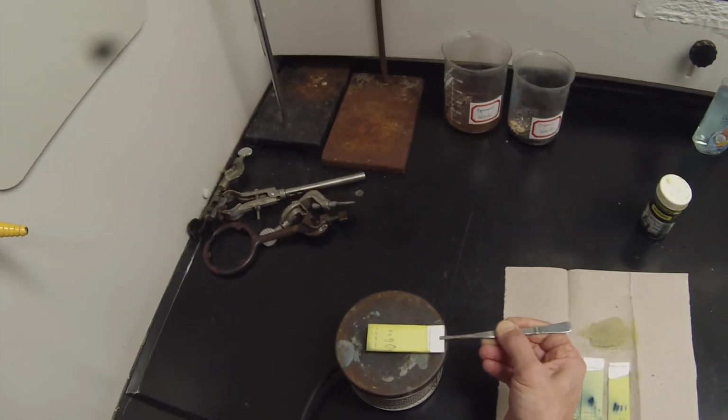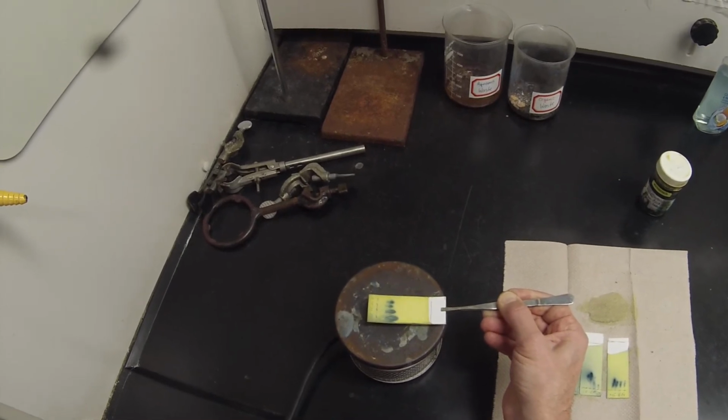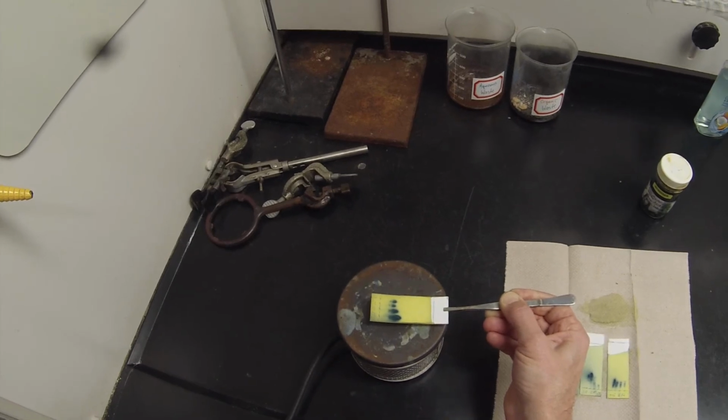And these are all going to go dark blue. Lots of compound in fractions 9, 10, 11, and 12. Probably both alcohols.